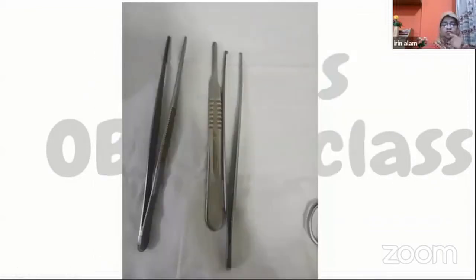These are the instruments. Here there is a BP blade. BP means Bard-Parker blade. It may be of different sizes, and there are different types of blade that can be used. This is called the Bard-Parker handle, BP handle. According to size, the blade can be fitted to the BP handle.